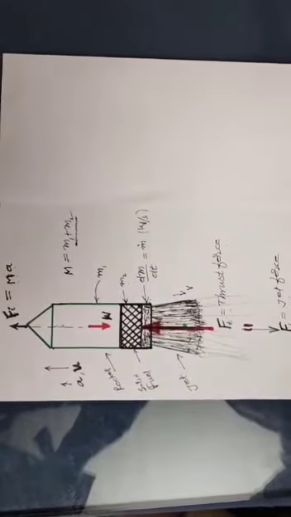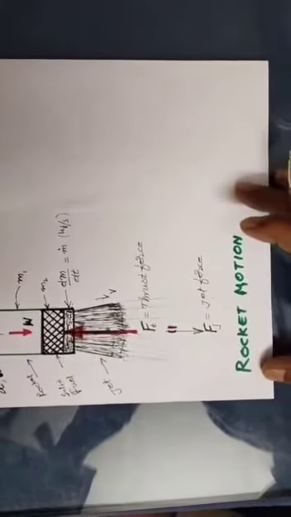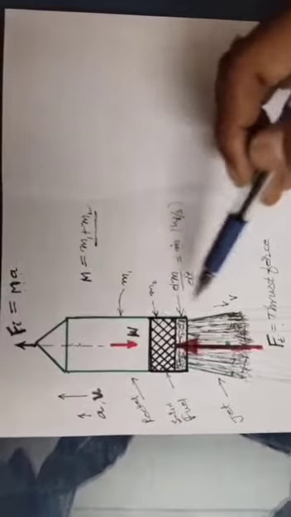A small problem has been given in JEE and GATE examinations. Recently, in August 2021, one of the problems was given on rocket motion. Rocket motion is a concept of Newton's second law and third law. You can observe here, I will explain briefly about the things.